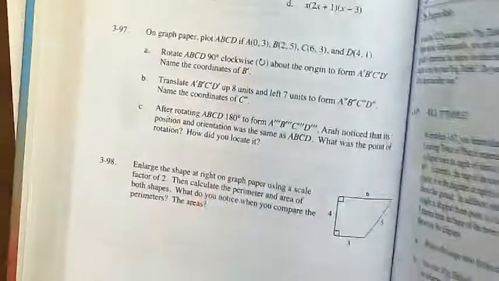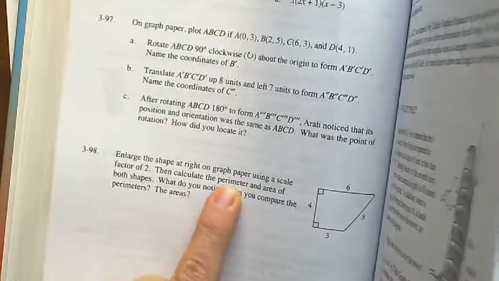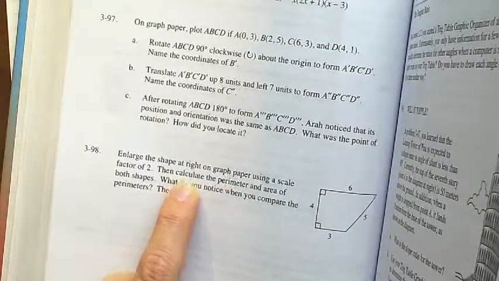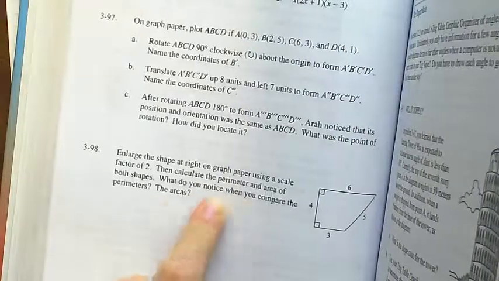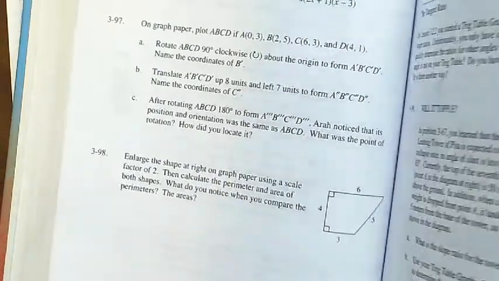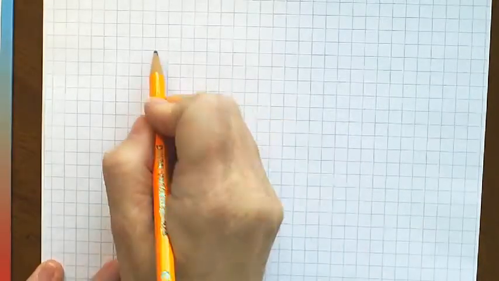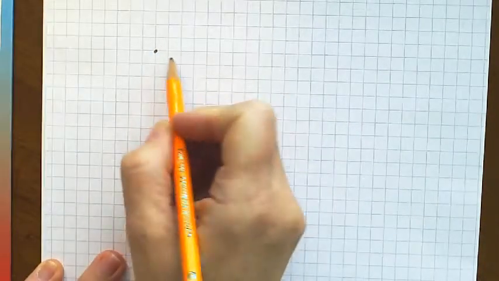So the last one says to enlarge the shape at the right on the graph paper using a scale factor of 2. Calculate the perimeter and area of both shapes. What do you notice when you compare the perimeters and the areas? It doesn't have this on a coordinate plane, so let's just do a trapezoid whose bases are 6 and 3.